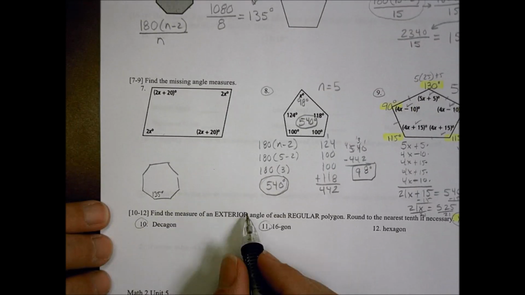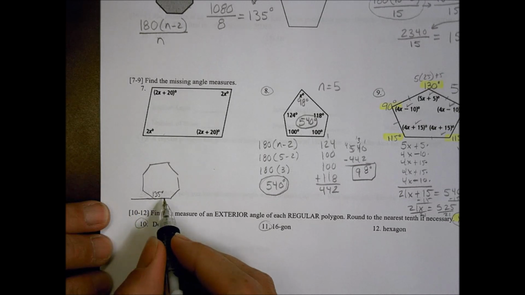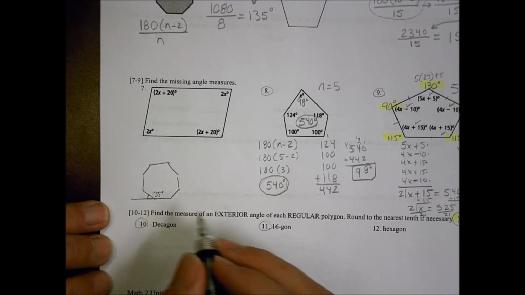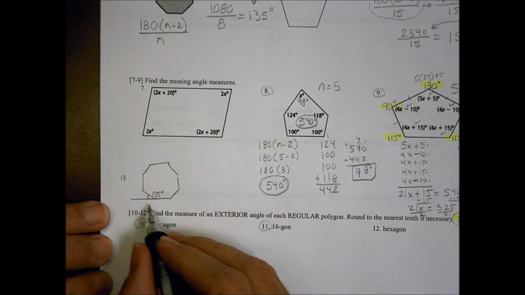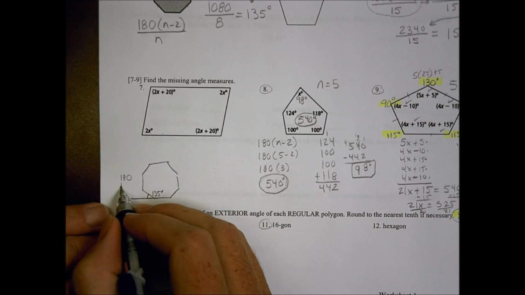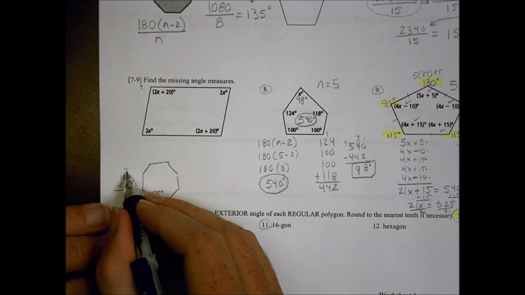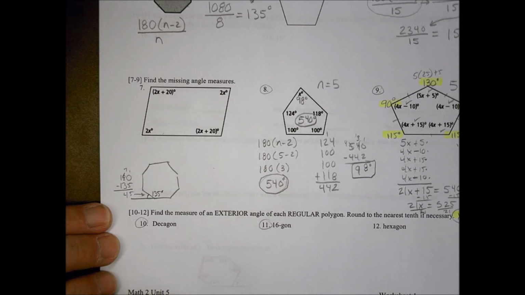That exterior angle is like drawing a line right here to make a supplementary angle, so what is out there on the exterior is what remains. So for an octagon, I would subtract 135 from 180 to find out that I have 45 degrees out here on the exterior angle.